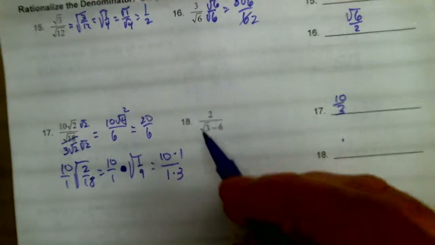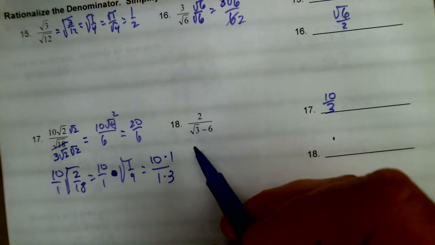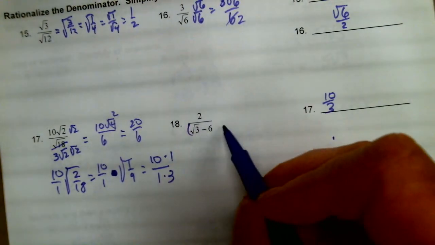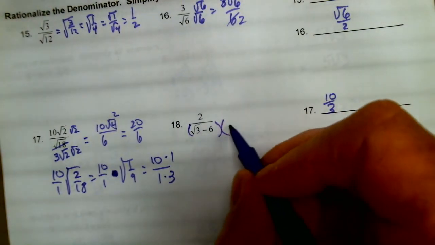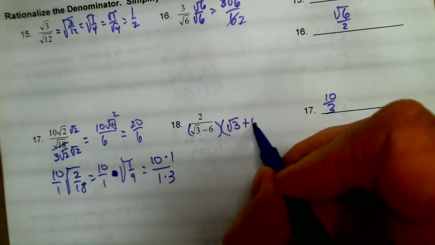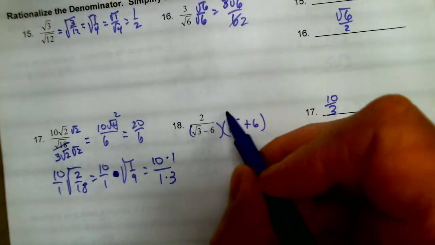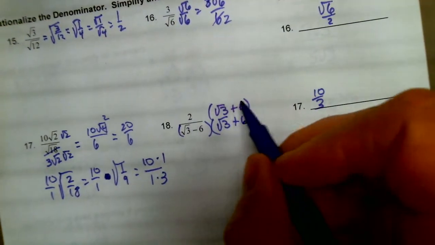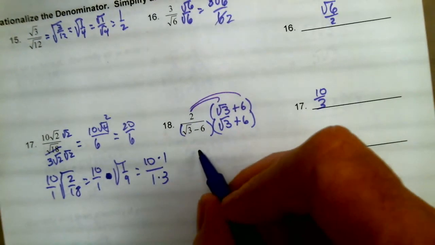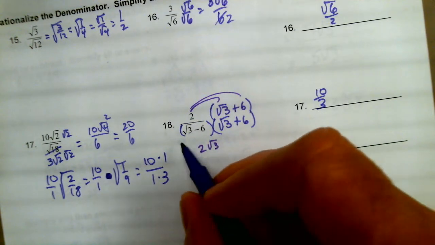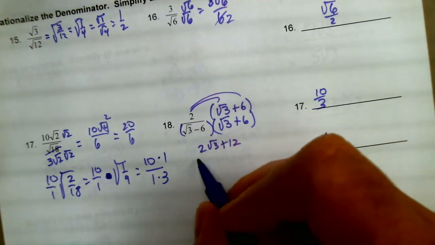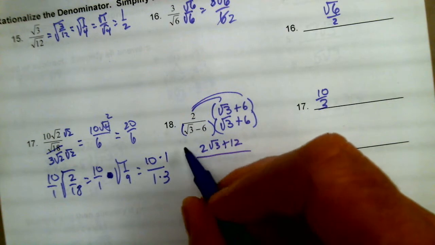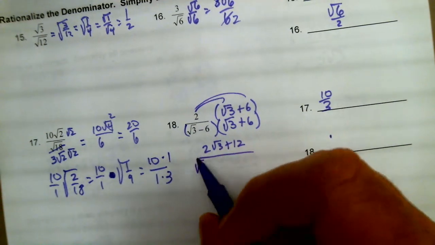Number 18, a couple ways to do that one. Since we have a binomial on the bottom, we have to multiply by the conjugate. My conjugate is the same terms with the opposite sign. So on top, when I distribute my 2, I'm going to get 2 root 3 plus 12 over the square root of 3 times the square root of 3 is the square root of 9.